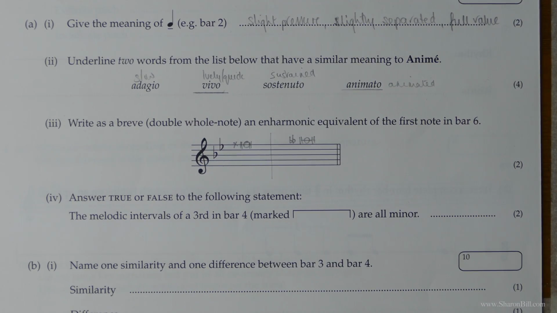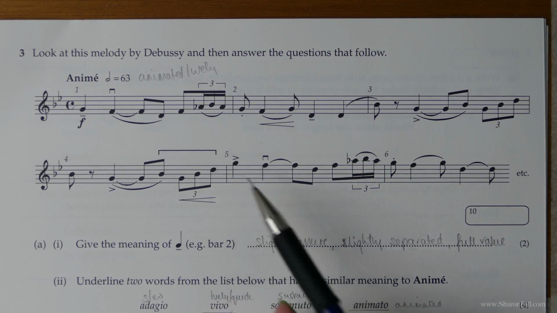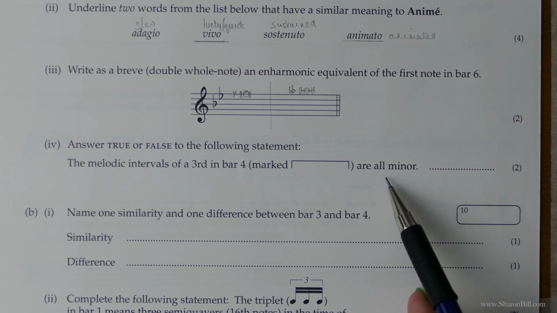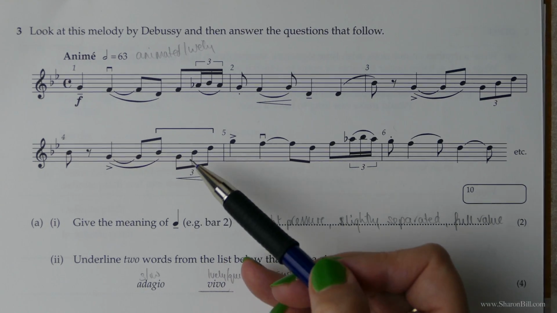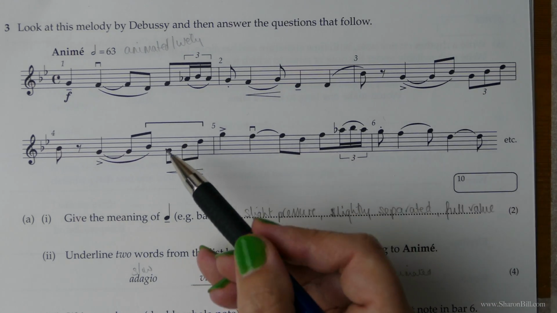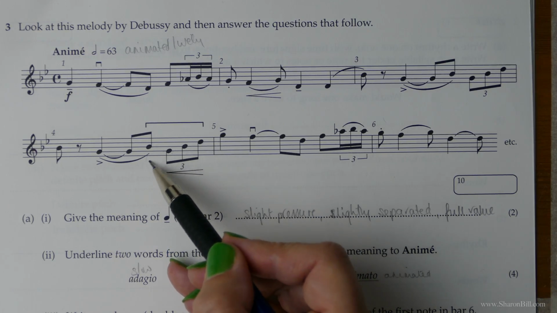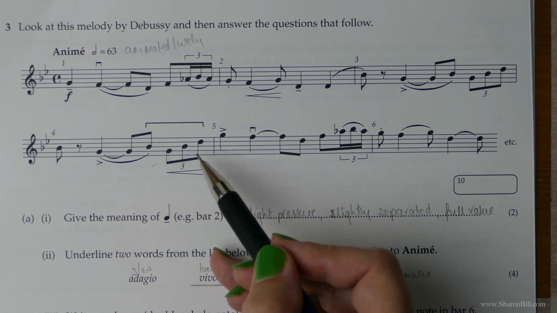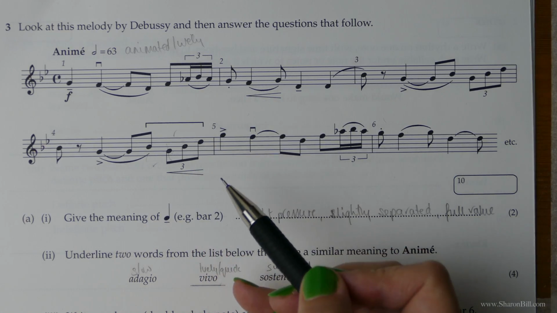Let's have a look here. So the melodic intervals of a third in bar 4, marked with this bracket, so we're looking from here to here, are all minor. Remember we always count from the lowest note. So here we've got from G to B flat. So yes, that is a minor third. Again, we've got G to B flat. So yes, that's a minor third.